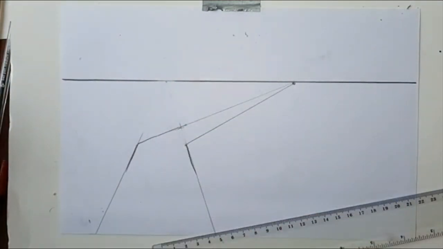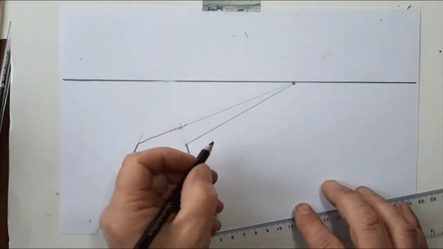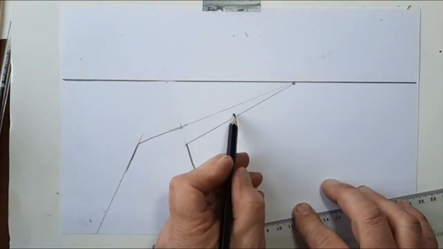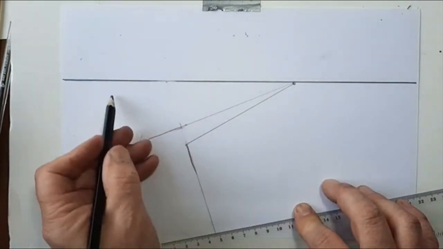And of course it could turn several times. You might decide that about this point that will turn again.